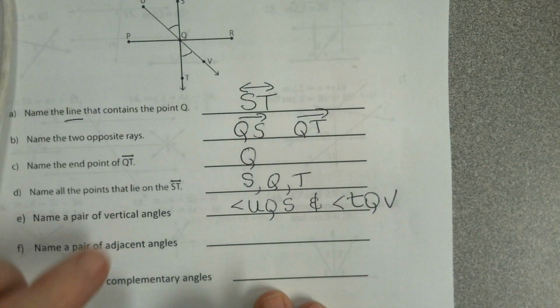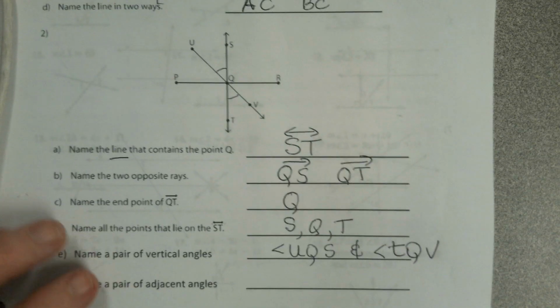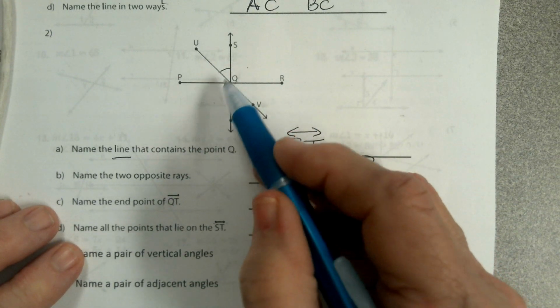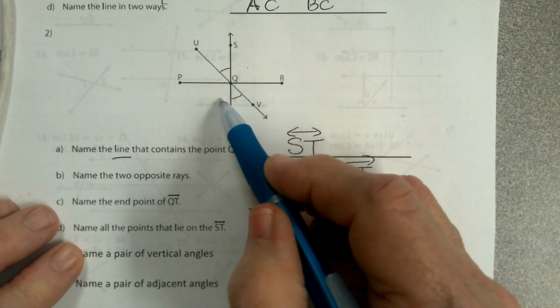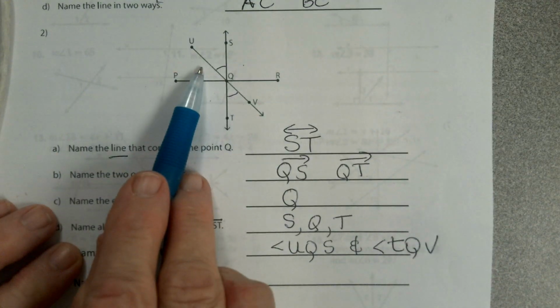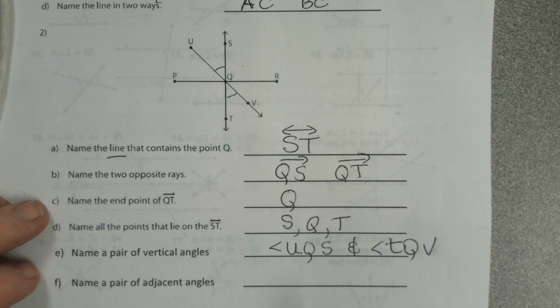TQV. Are there other vertical angles? Yes. There's one here and here. These 2 that form 90 degrees. They look like they form it. And then here and here. But we don't have to name those.